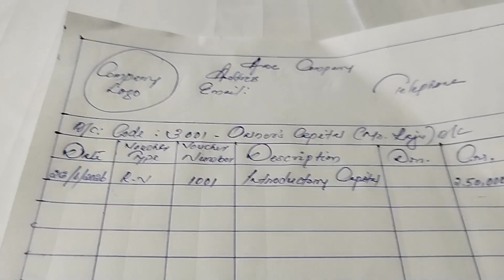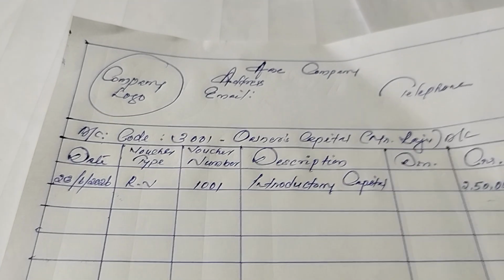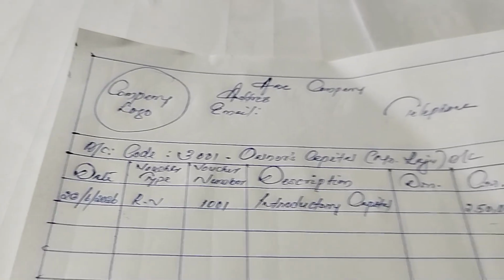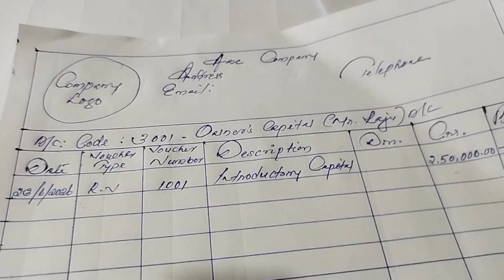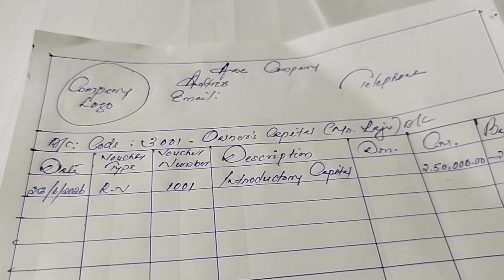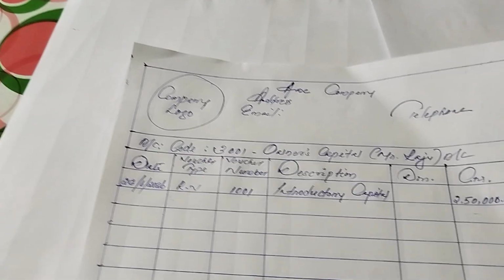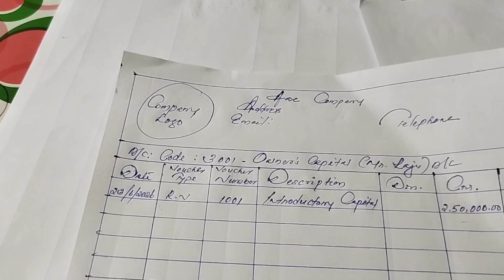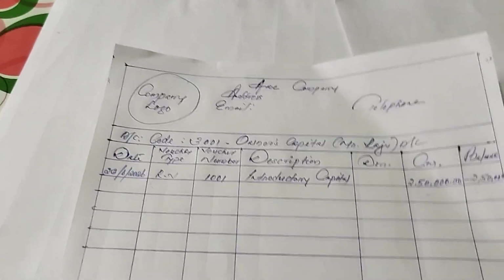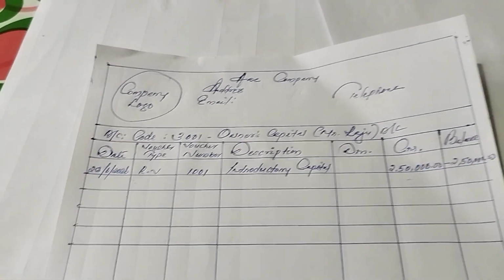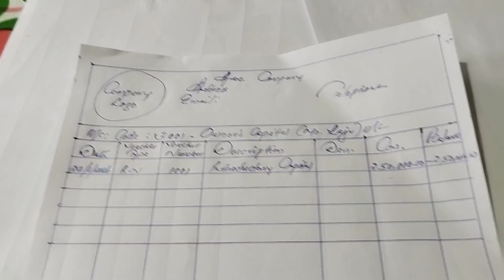Credit the giver. Debit then what? If somebody is giving, some another person is receiving also, no? Then debit the receiver, credit the giver. Who has given you the money, credit in their account. Who received the money, debit in their account. Understand? Then what is the first rule of accounting we are studying?